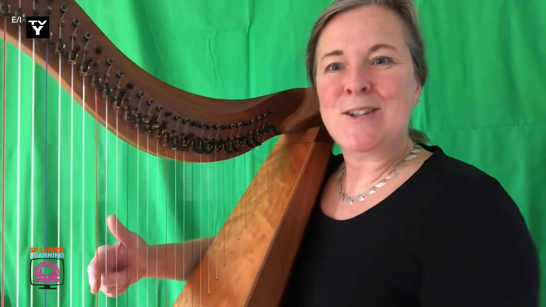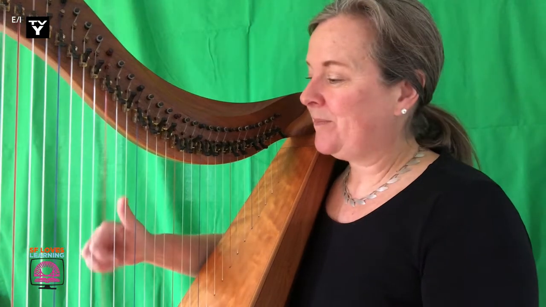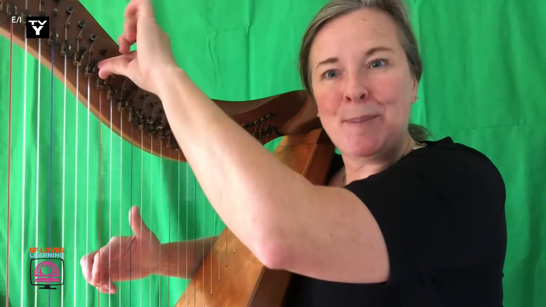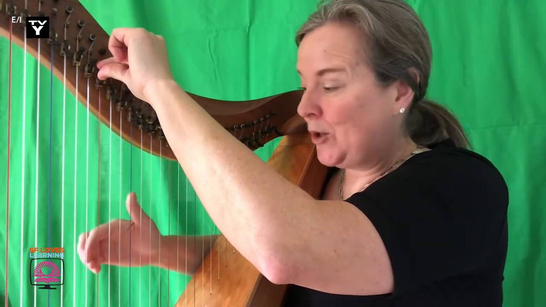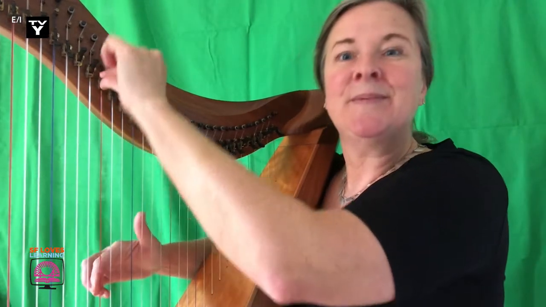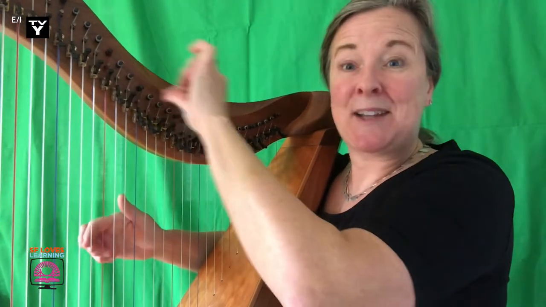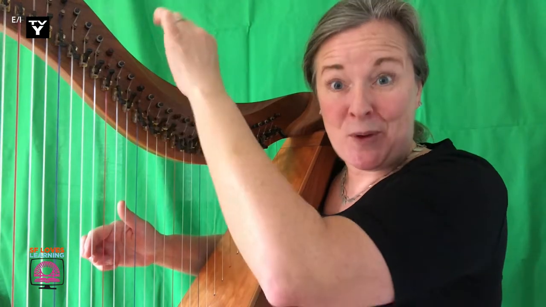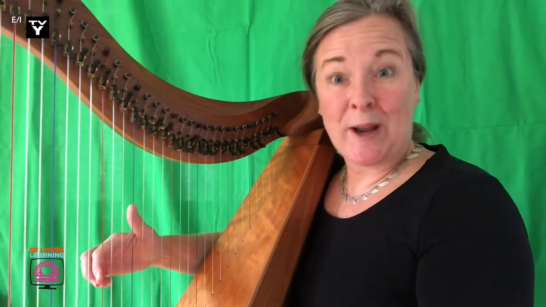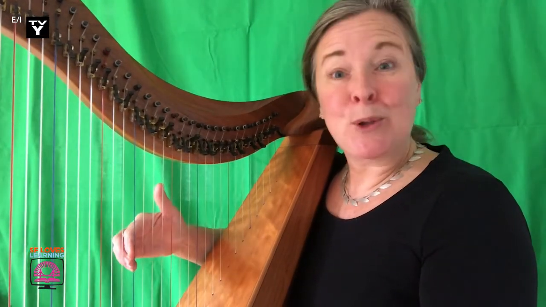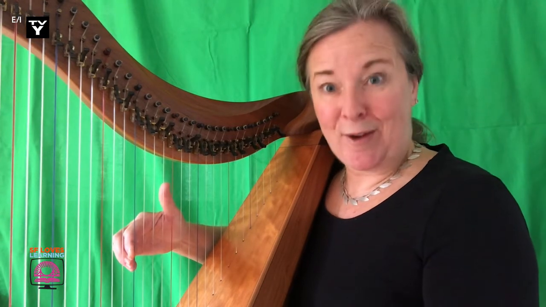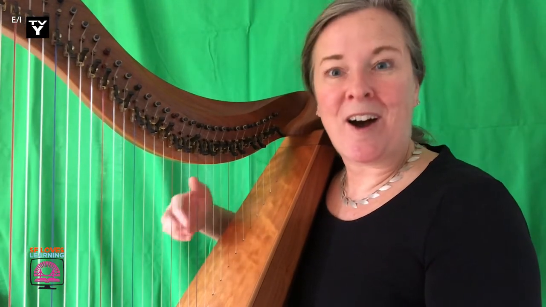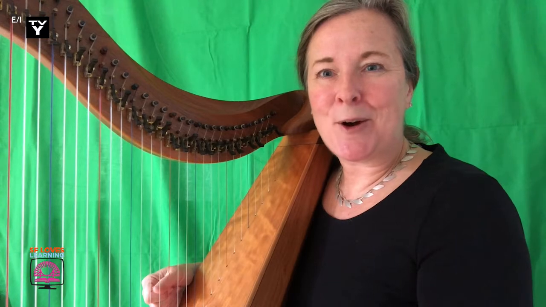Let's see. So for example, if I play the C string, which is red, and then if I move the lever up, it makes the note higher. And that's the same on every string. We have a lever that we can move to do that. Our red strings are C's, our blue strings or black strings are F's. And that's how we know where we are to find our notes on the harp. Please enjoy the traditional music of Ireland.